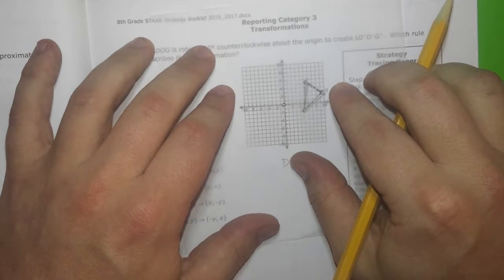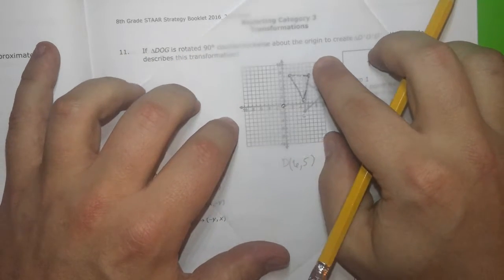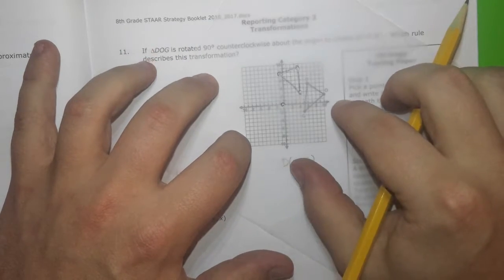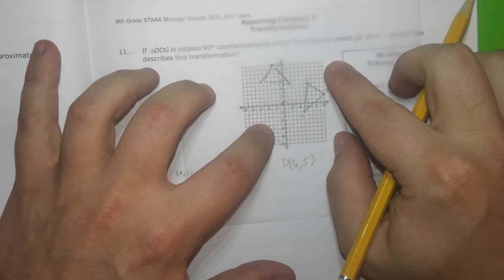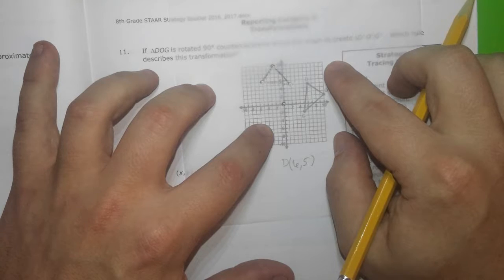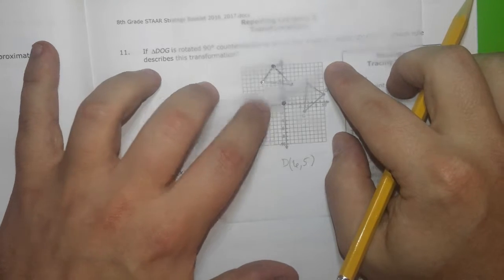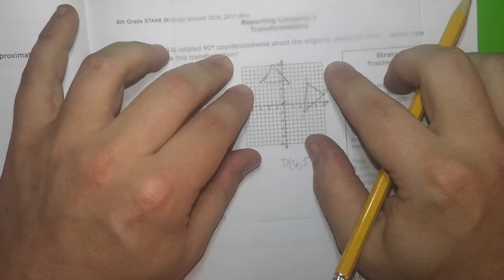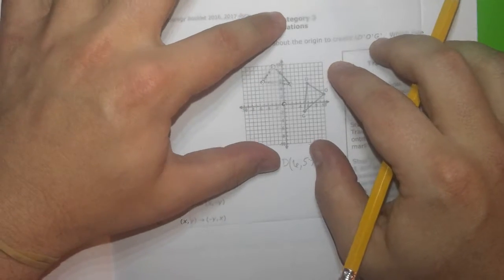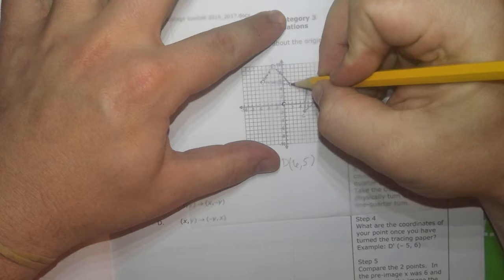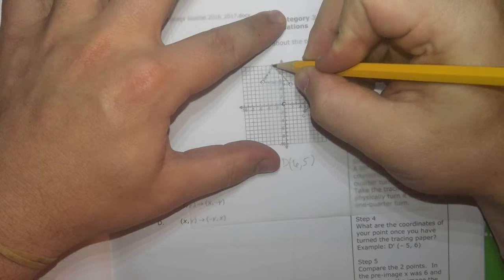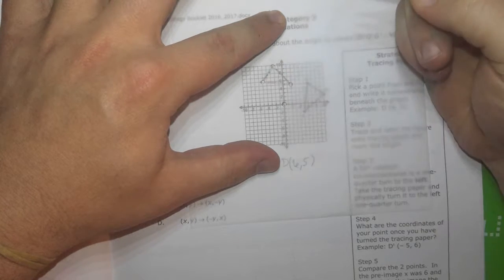I would just stay on the origin, and I'm literally just turning my paper like this. Now I see my shape, and I see exactly where it is. It's going to be around this point, this point, and this point.